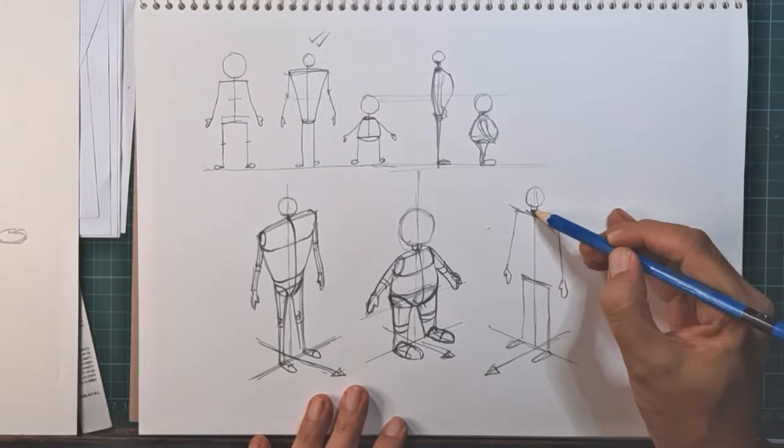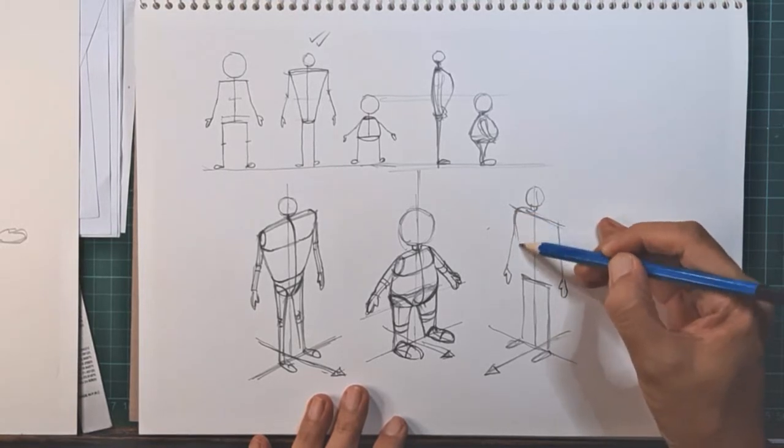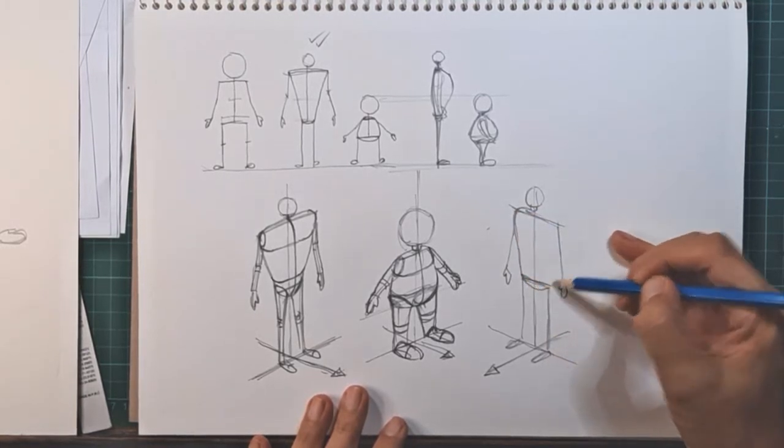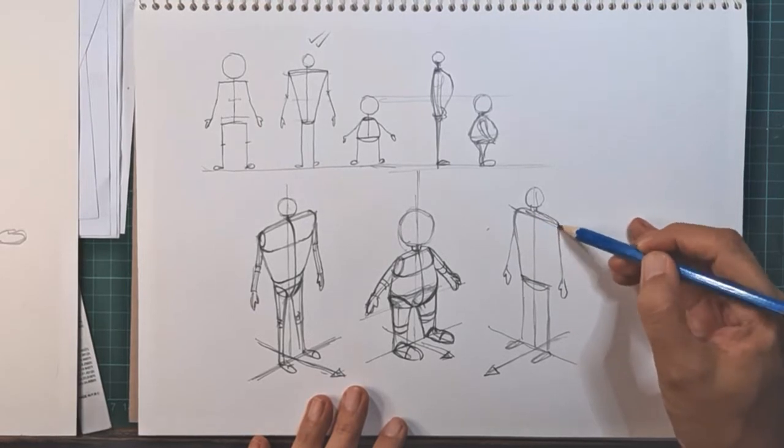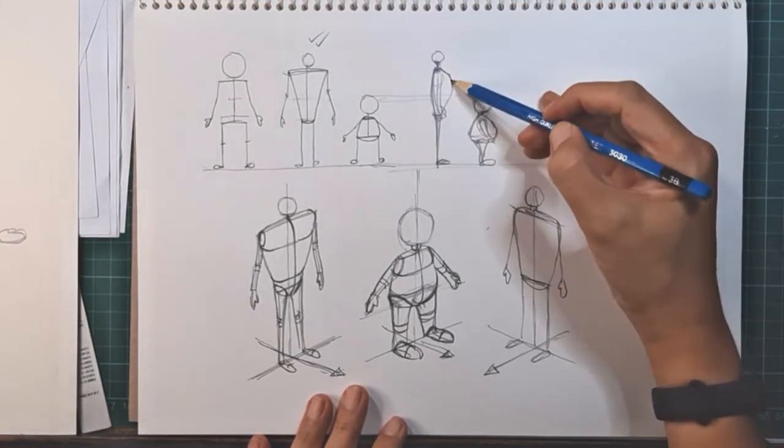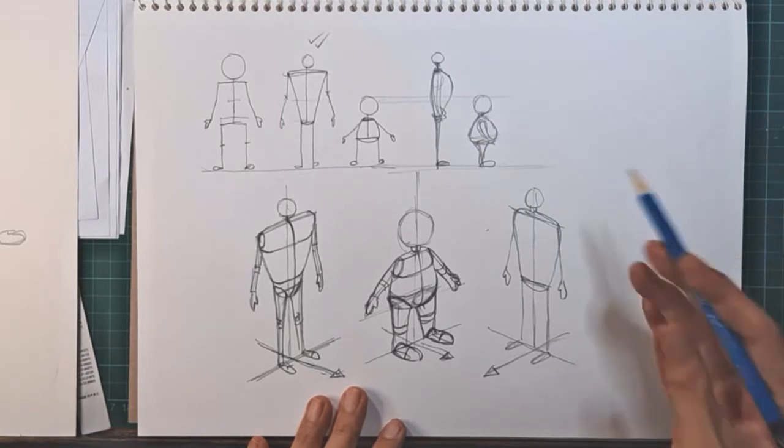Now for the pillow, so you have the basic pillow right here. Now if I want to expand that, so that's where the contours come in.